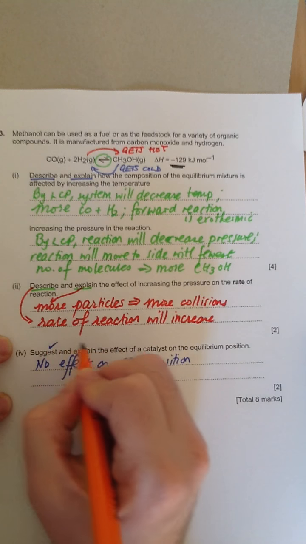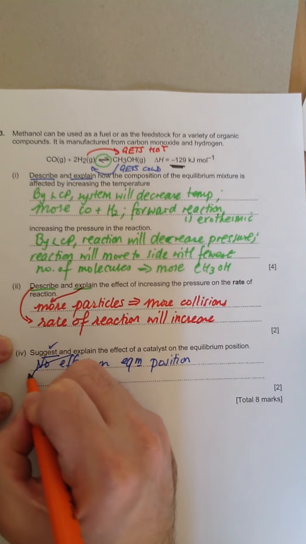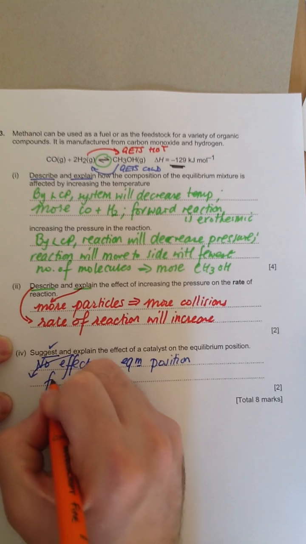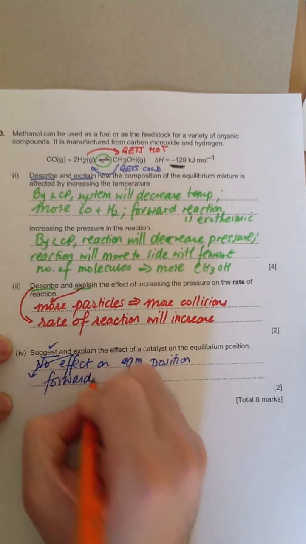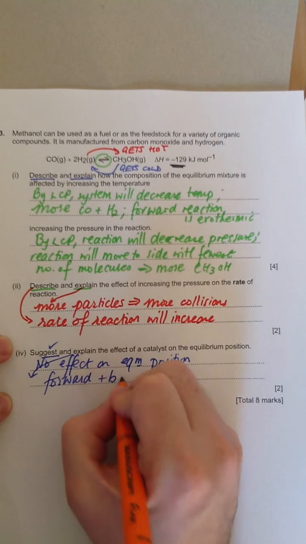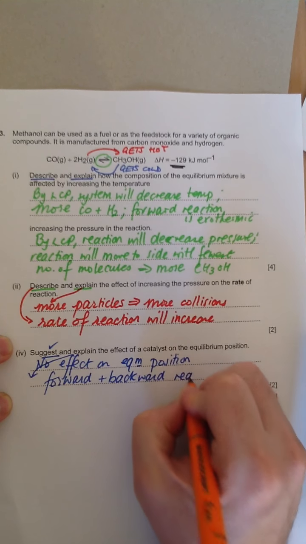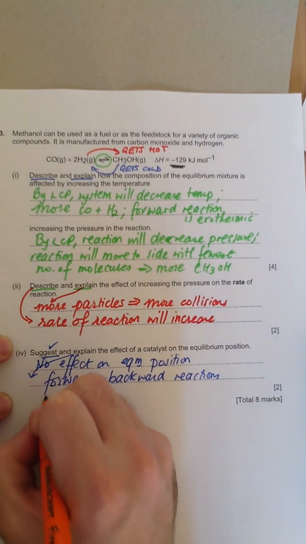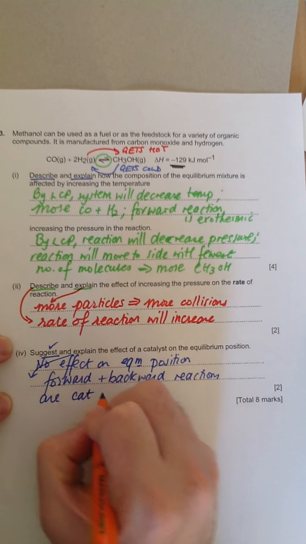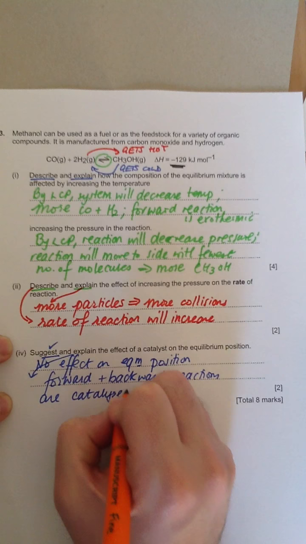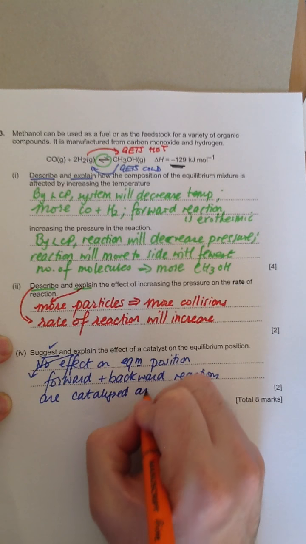That's the suggest. We now need to explain. That's because the forward and backward reactions are catalysed at the same rate. Catalysed and affected the same.